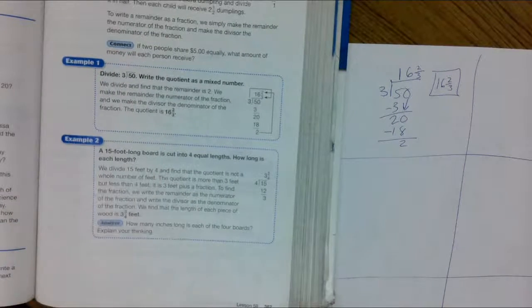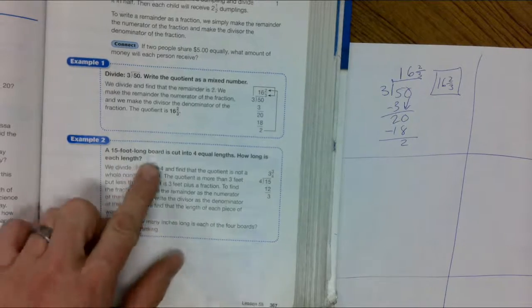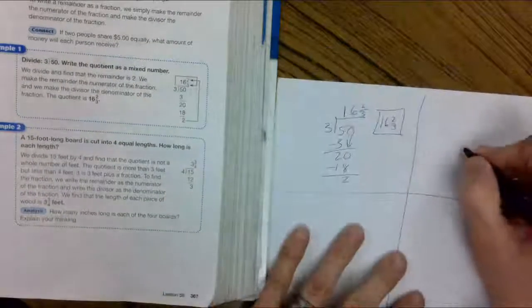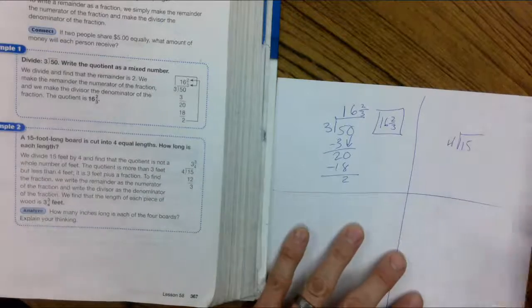Example number 2. Now this is a little bit easier to see because we actually have this board. Now we're going to build some shelves in the garage or something. We got this 15 long board. We want to cut it into 4 equal sections. Now you couldn't have a remainder with this. They'd be looking kind of strange. So go ahead and take your 15-foot board and divide it by 4.